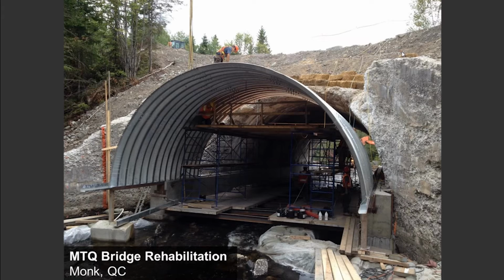So we matched the profile of the archway with our bridge plate. We had a single radius arch. It was assembled outside of the structure, slip lined in, and then grouted in place. So we can do these sort of relines with any structural plate product, tunnel liner plate, multi-plate, or bridge plate.